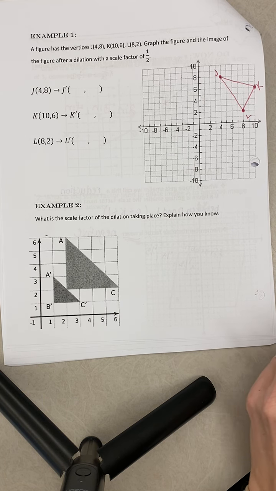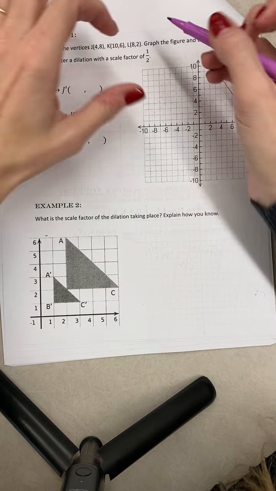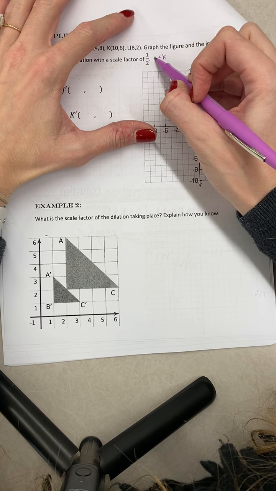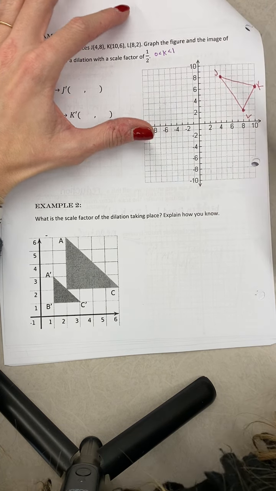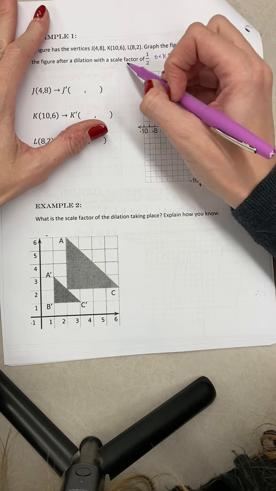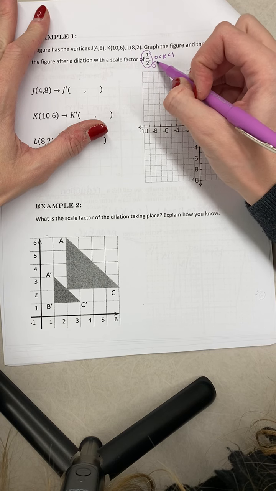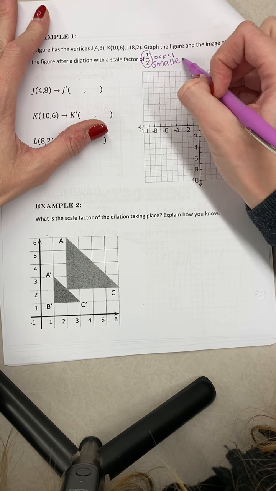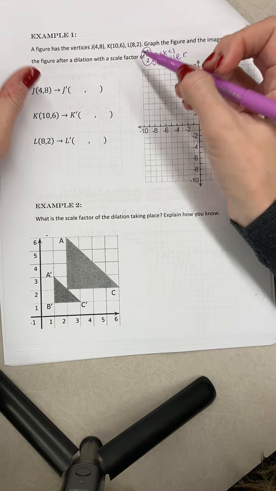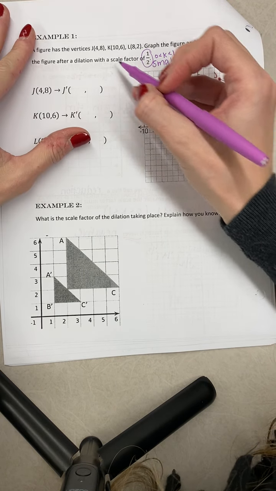Then it says our dilation is 1/2. Well, we realized that 1/2 is between 0 and 1. So since my scale factor is 1/2, that means it's going to be getting smaller. And we know that 1/2, when we're talking about scale factor, we mean multiplying.